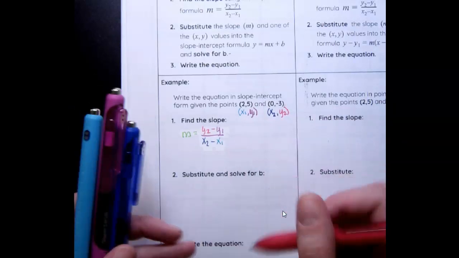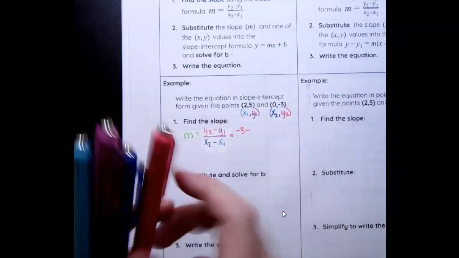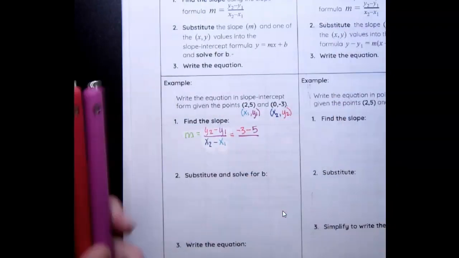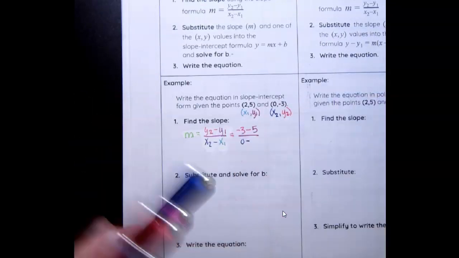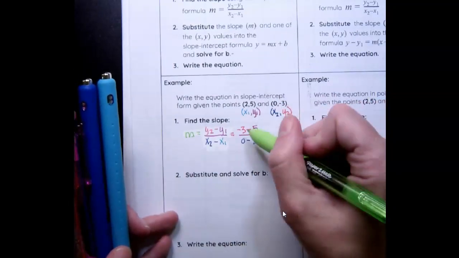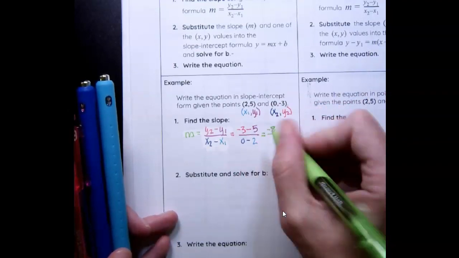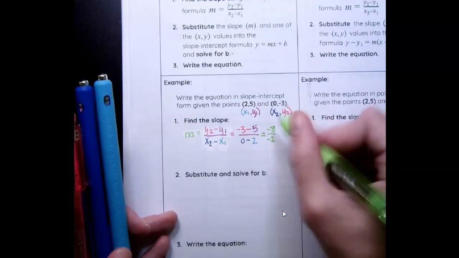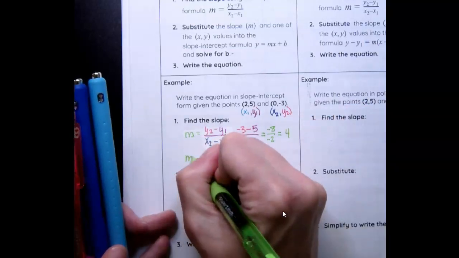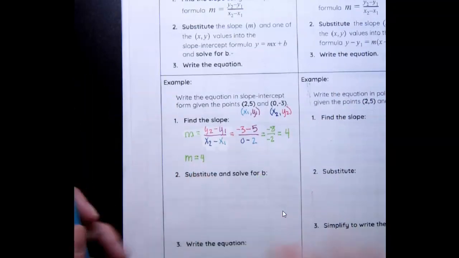Okay, so let's substitute into this formula. So we have y2, which is negative 3, minus y1, which is 5, over x2, which is 0, minus x1, which is 2. So what that does is that gives us negative 3 minus 5, negative 8, and then 0 minus 2 is negative 2. We have a double negative, so that becomes a positive, and of course 8 divided by 2 is 4. So I'm going to sum that up by just letting you know that m equals 4. We're going to use that in just a minute.